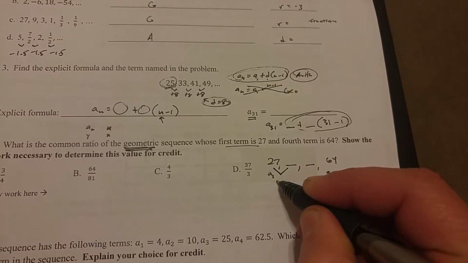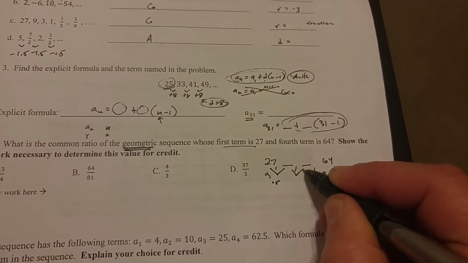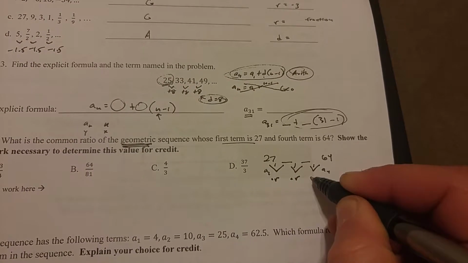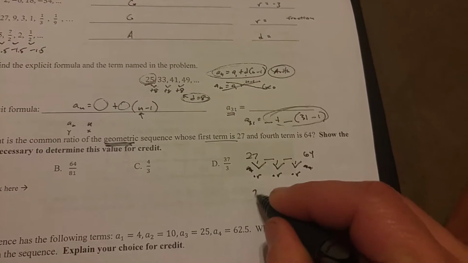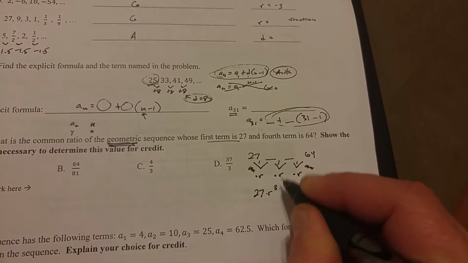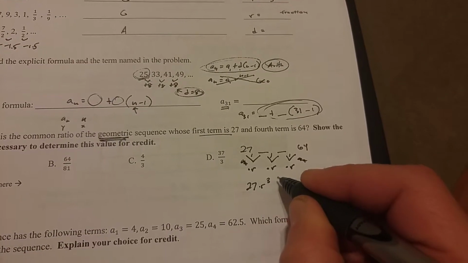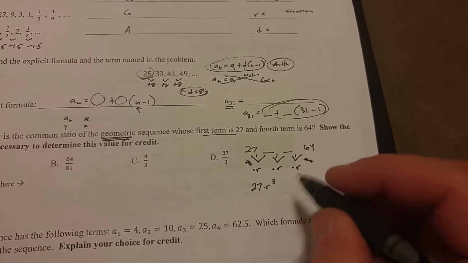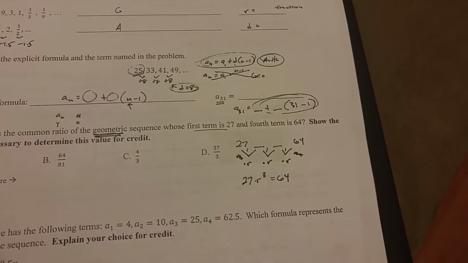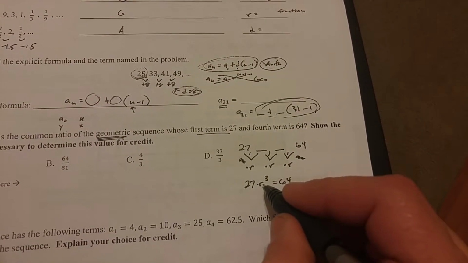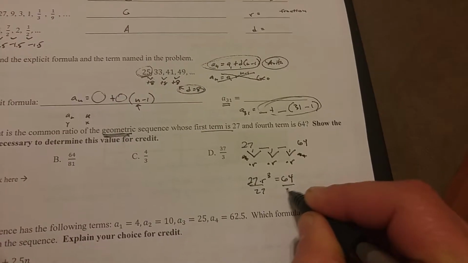This is the first one, and this is the fourth one. So to get from 27 to the second one, we would multiply by r. The second one to the third, we would multiply by r, and then from the third to 64, we would multiply by r. So what we have is 27 times r times r times r, which is called r cubed. It is not 3r. That's going to equal 64. If I just solve this, I can figure out what r is. So I can divide by 27.